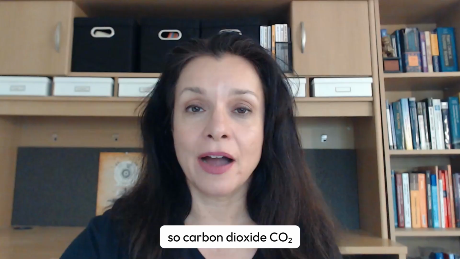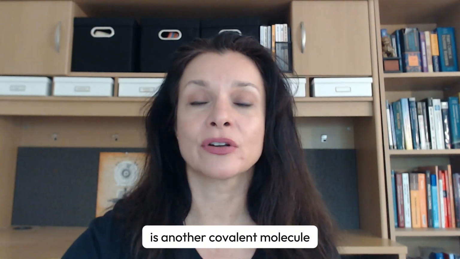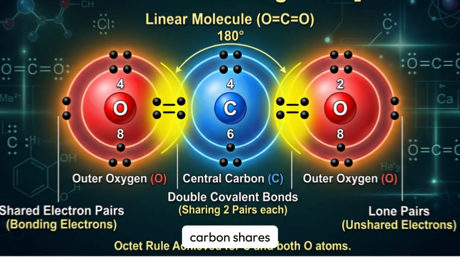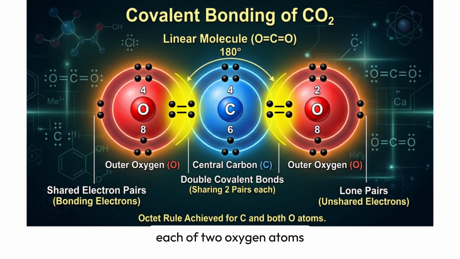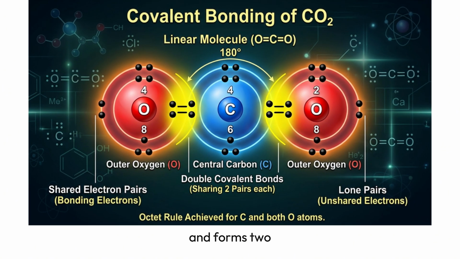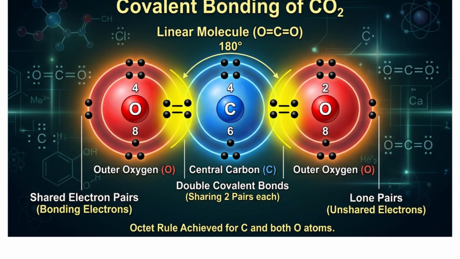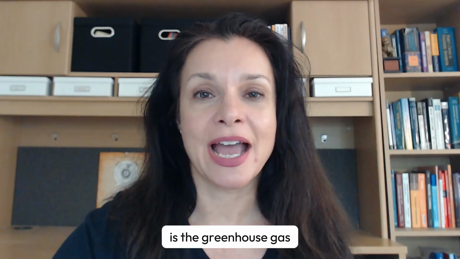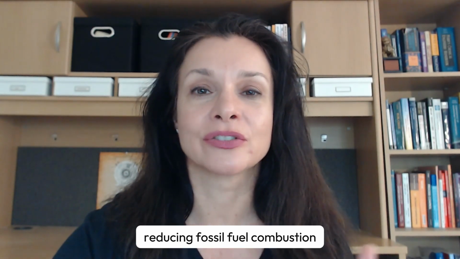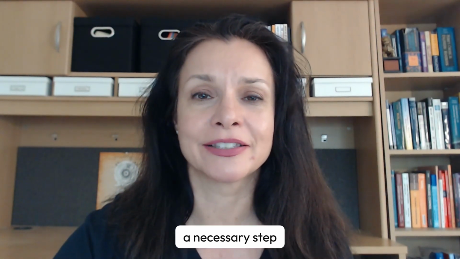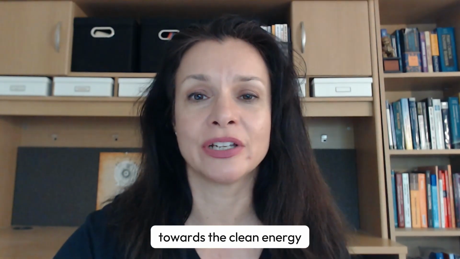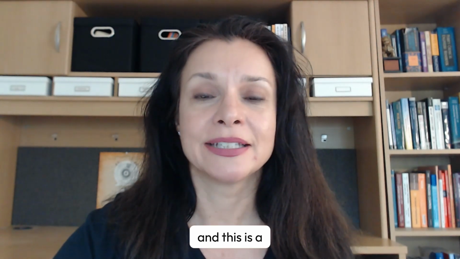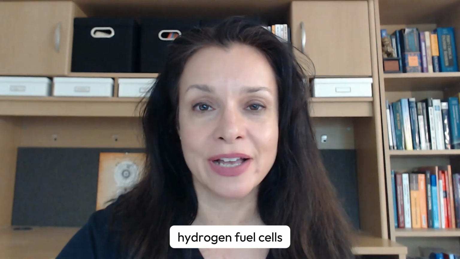Carbon dioxide, CO2, is another covalent molecule. Carbon shares two electrons with each of two oxygen atoms and forms two double covalent bonds. Carbon dioxide is the greenhouse gas that makes reducing fossil fuel combustion a necessary step towards the clean energy revolution. Hydrogen fuel cells and our other renewable energy technologies don't produce carbon dioxide.